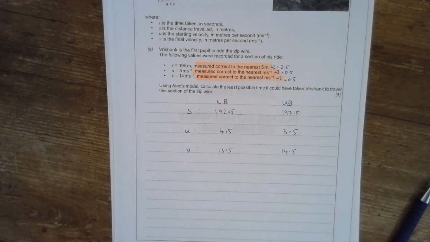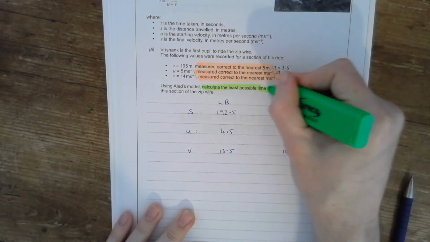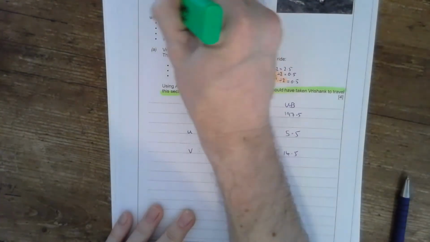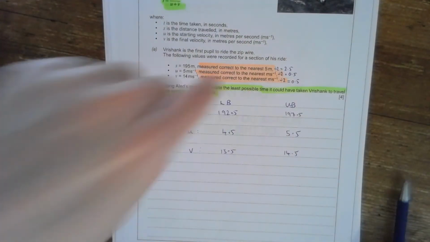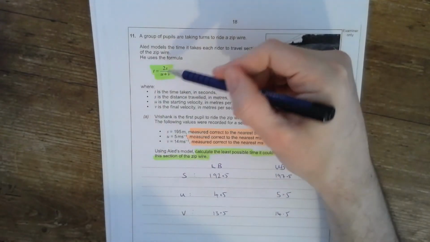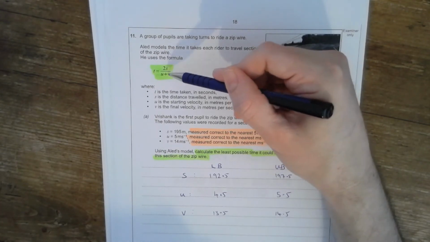We're then asked to work out, it says, using Allen's model, calculate the least possible time that could be taken to travel this bit of the zip wire using this formula here. Okay, now if we're trying to get the least possible time, then what we want to do to this formula is we want to have the smallest answer we possibly could up on the top divided by the biggest number.